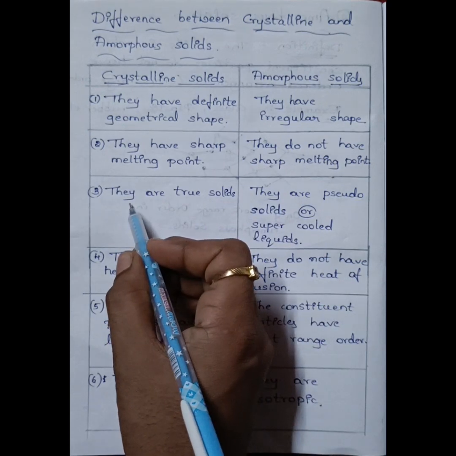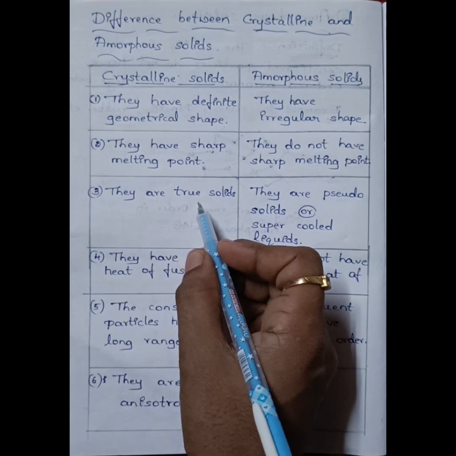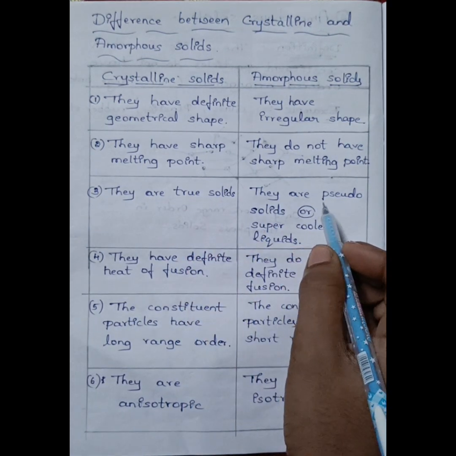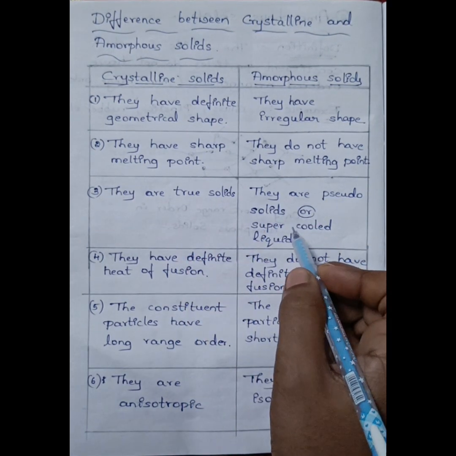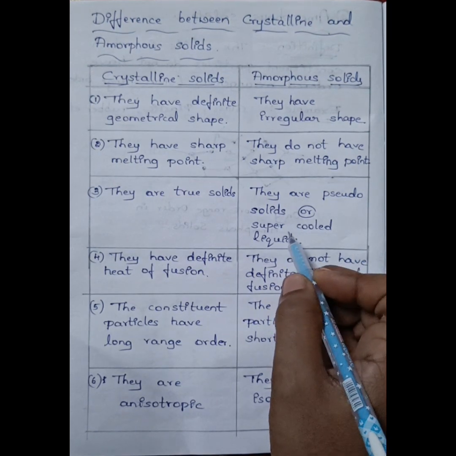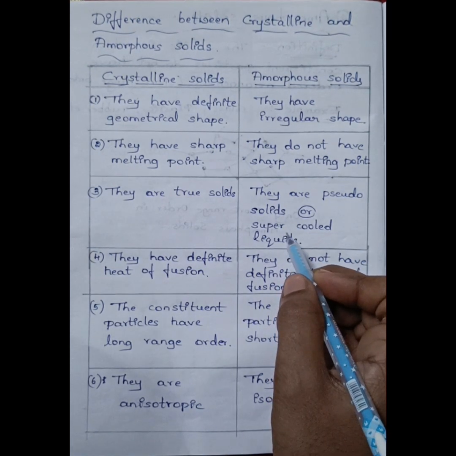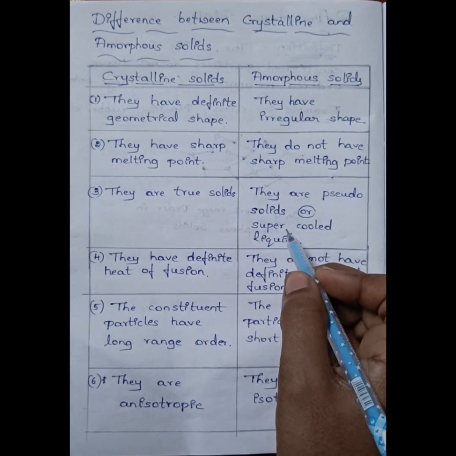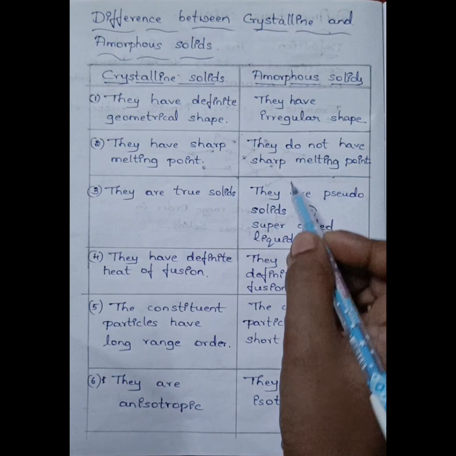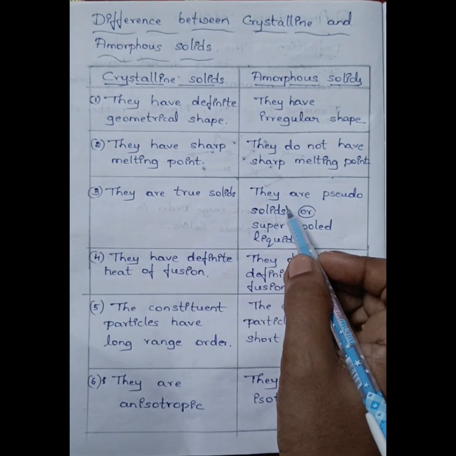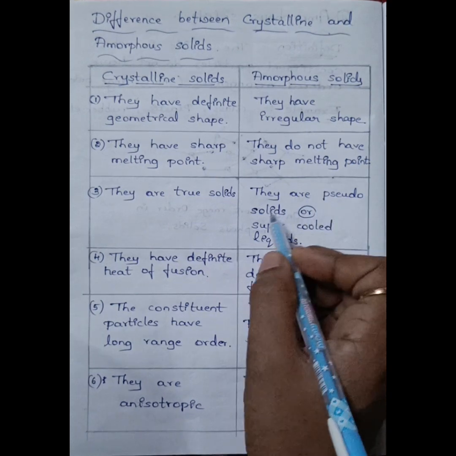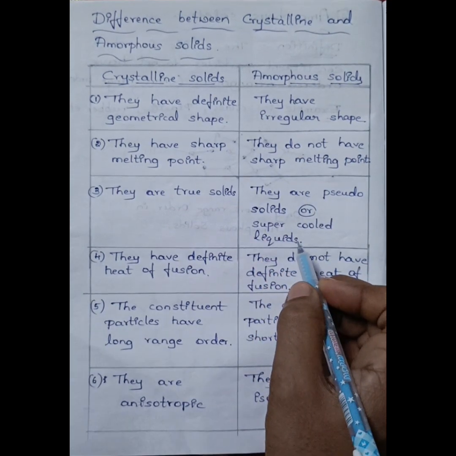Crystalline solids are true solids. True solids means they are very hard, and amorphous solids are pseudo solids, also called supercooled liquids. Liquids have a tendency to flow, right? In the same way, these amorphous solids also have a tendency to flow very slowly. That is why they are called pseudo solids or supercooled liquids.